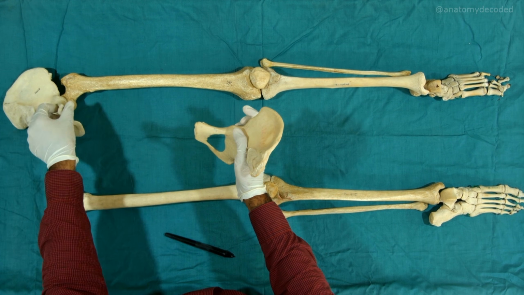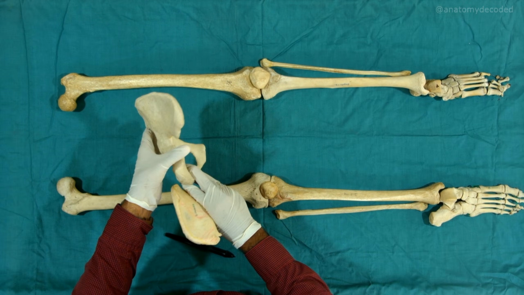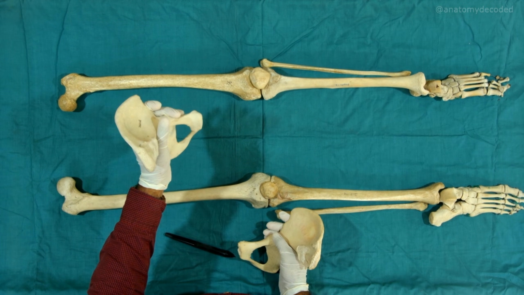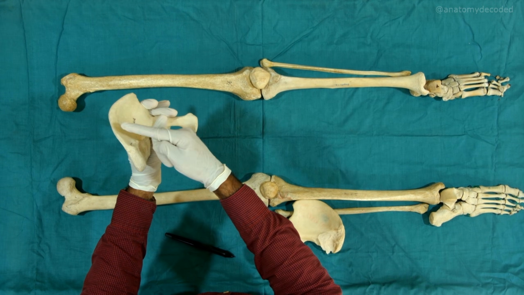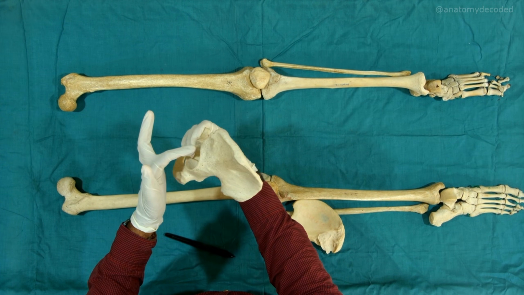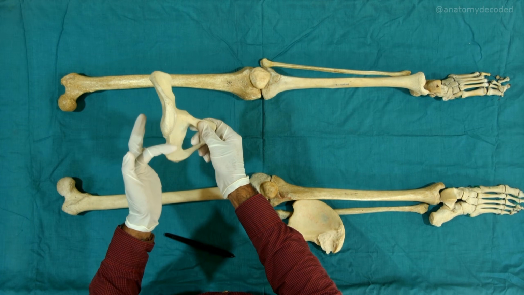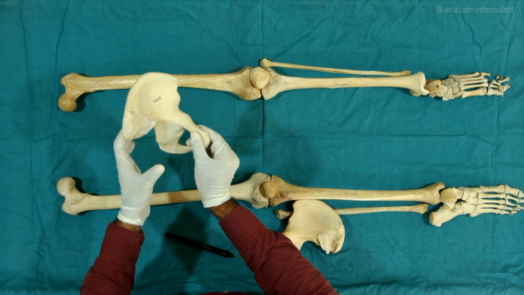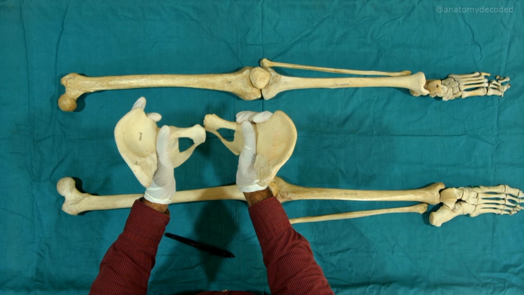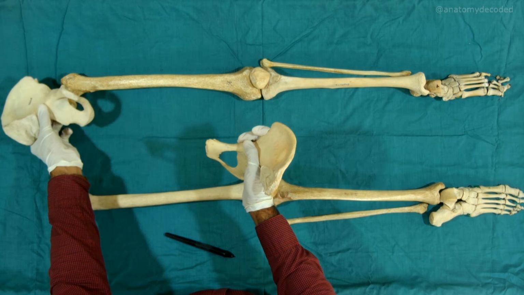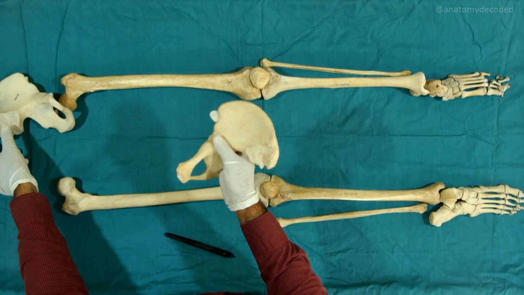Let us see how the hip bone of left side looks when we hold it in the left hand like this. Again, the side determination points will remain the same. Ilium on the superior aspect, the acetabulum on the lateral aspect, and the greater sciatic notch on the posterior aspect. So this is the hip bone of left side. This is the hip bone of the right side. And now I'll be describing in detail the right sided hip bone.